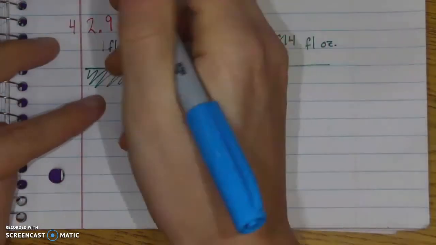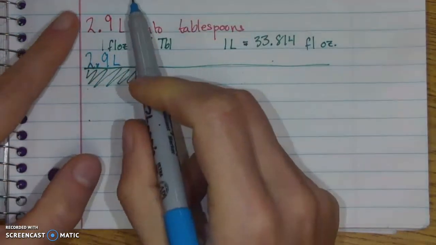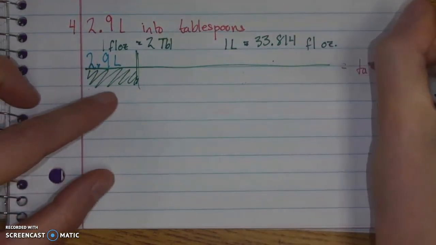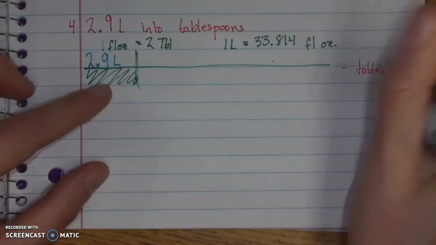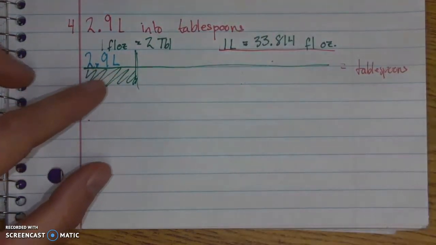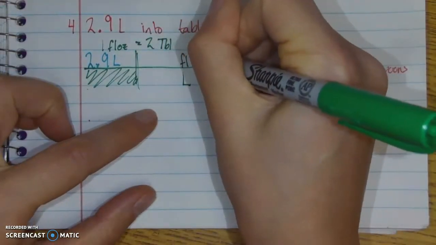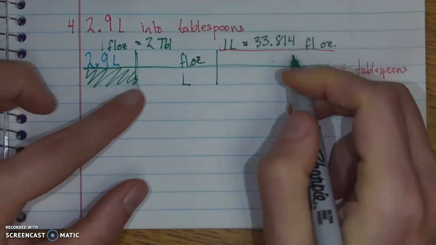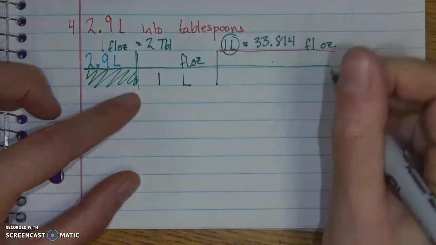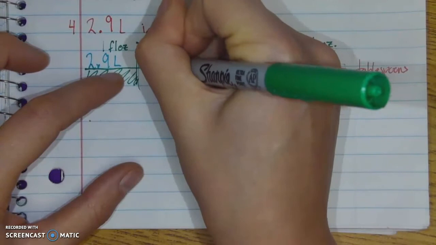Here, I'm going to put what I want to change, 2.9 liters. And remember that this is going to serve as the thing that guides me through. Because the first thing that I want to do on my goal to tablespoons is I want to cancel out liters. Now the conversion that cancels out liters is right here. So I'm going to put liter on the bottom and I'm going to see what I switch into. Well, I switch into fluid ounces. And remember, drop the numbers around it. I know that I have 1 liter, so the 1 goes by the L, and I have 33.814 fluid ounces.